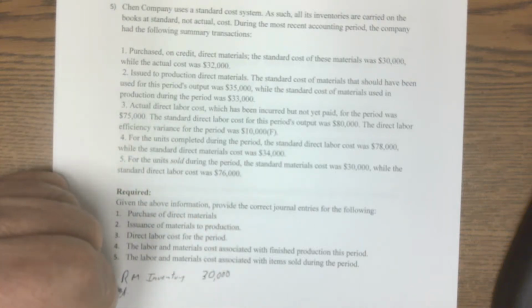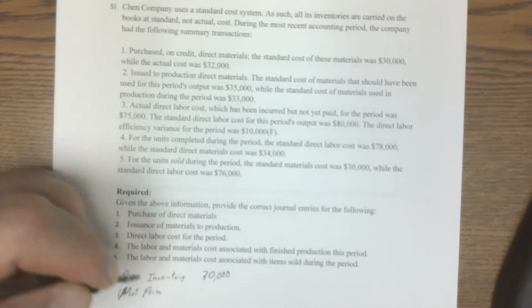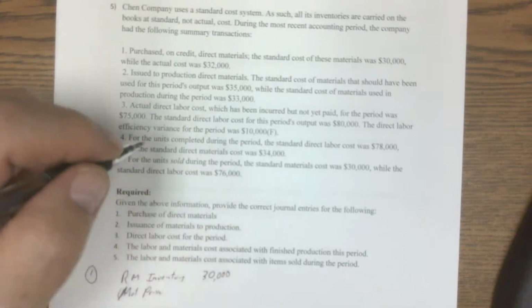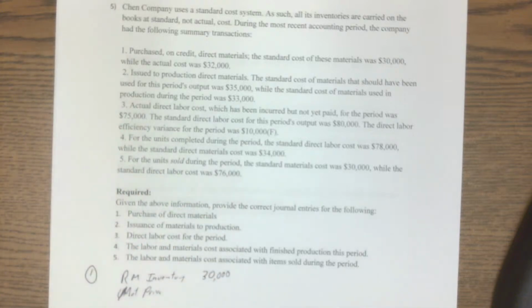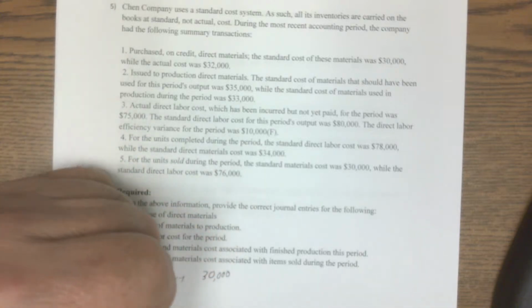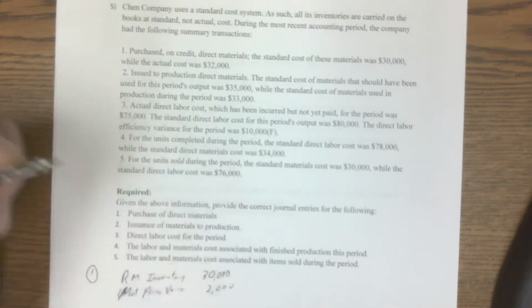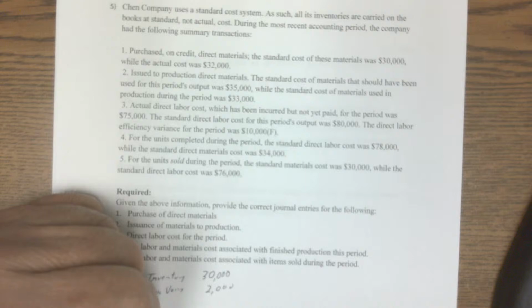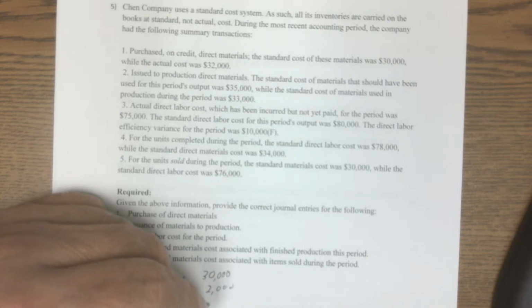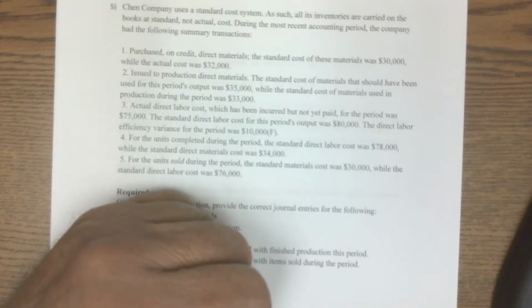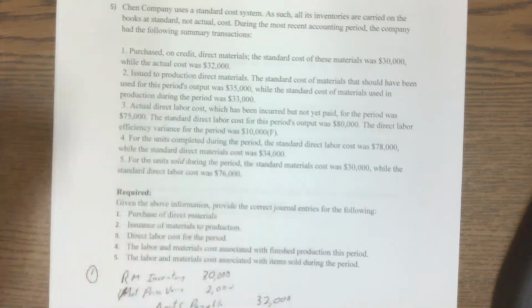We'll have a materials price variance, and that's unfavorable because we paid more. The actual would be on the left, and that would be 2,000, the difference between 32 and 30. And then we would have accounts payable would be 32,000, the actual amount.